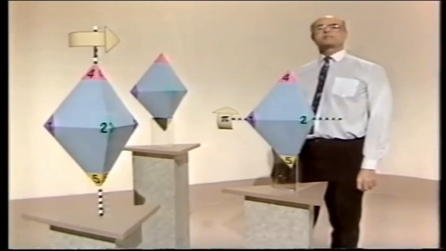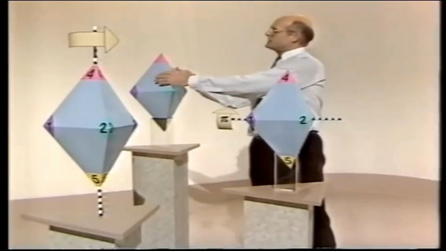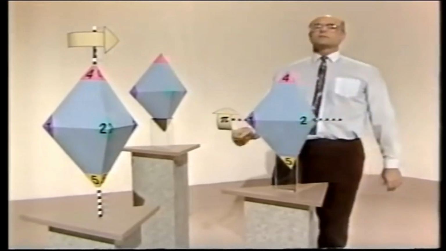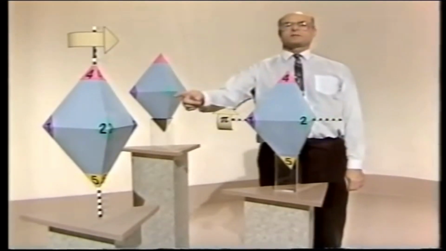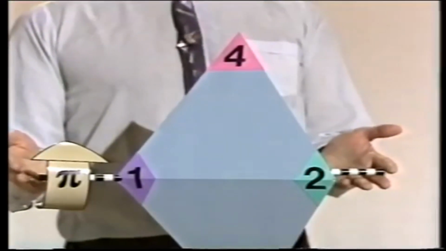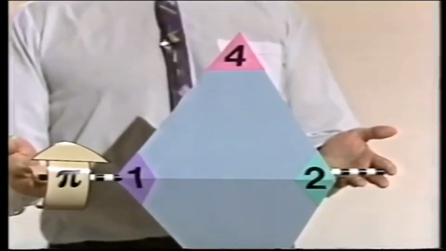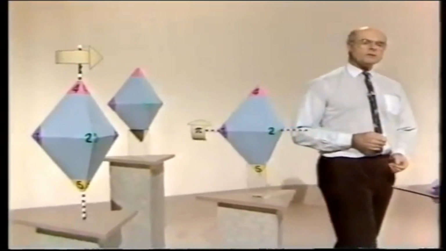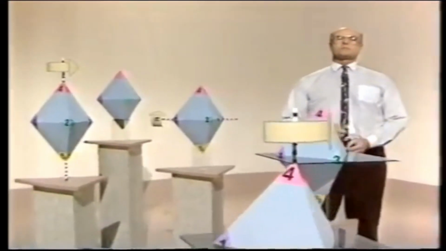There are 6 direct symmetries. The identity, then 2 rotations about the central vertical axis, and there are 3 rotations like this one, rotation through pi about a horizontal axis. Then there are 6 indirect symmetries.